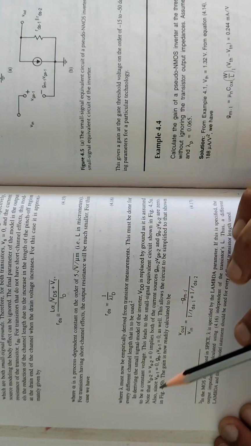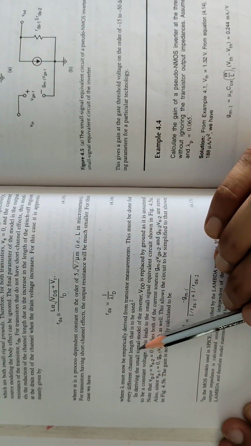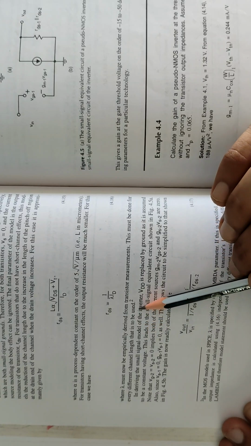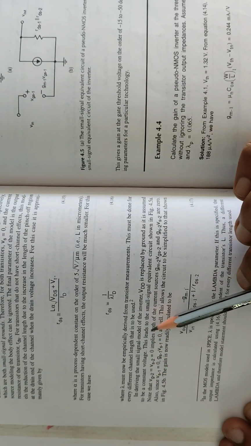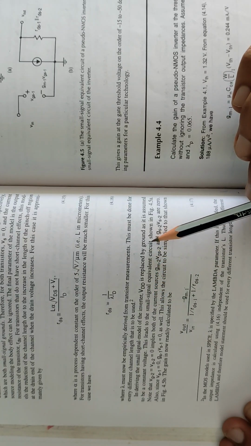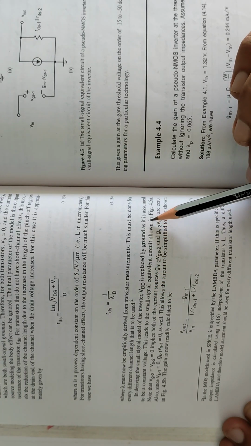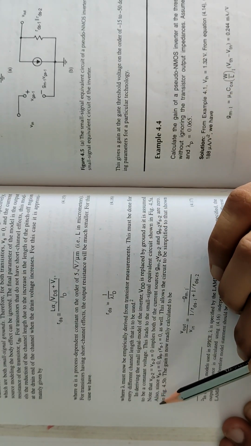This must be done for every different channel length that is to be used in deriving the small signal model for the inverter. VDD is replaced by ground as it is assumed to be a constant voltage.